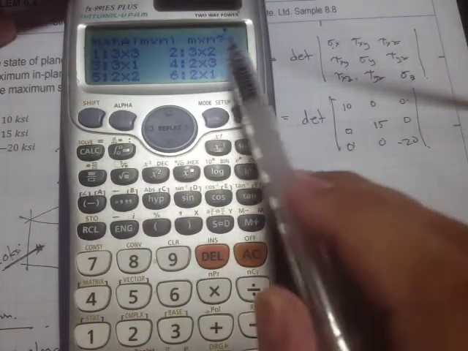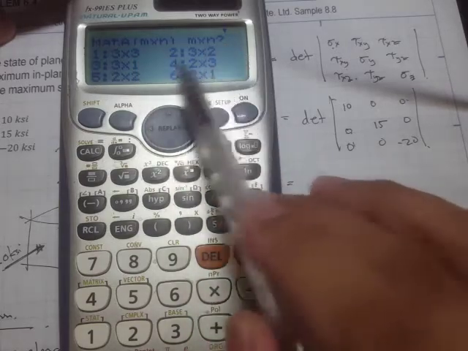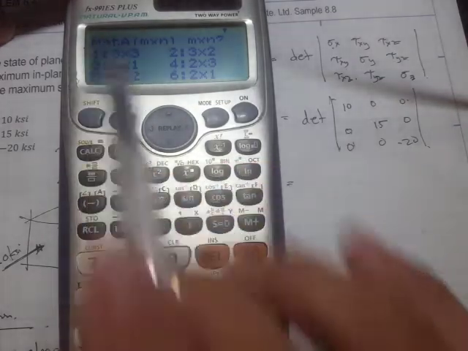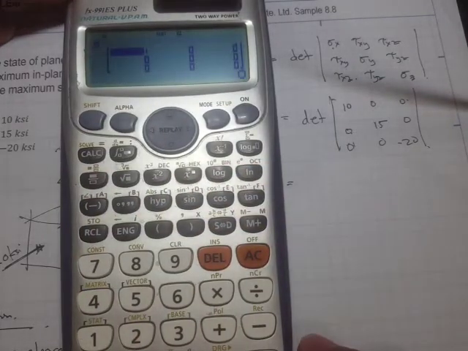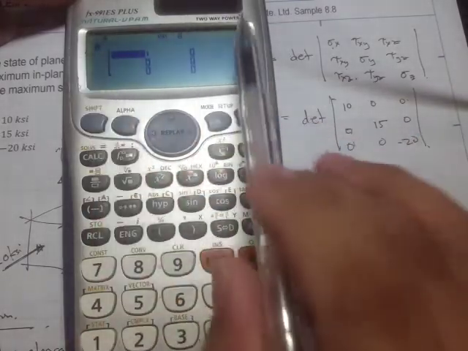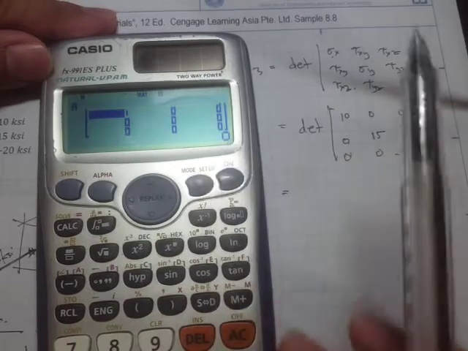It says here, what's the size of the matrix? Is it a 3 by 3, or whatever? Since this is a 3 by 3 matrix, we are going to select 1, and it brings us into this view wherein we can input the values.